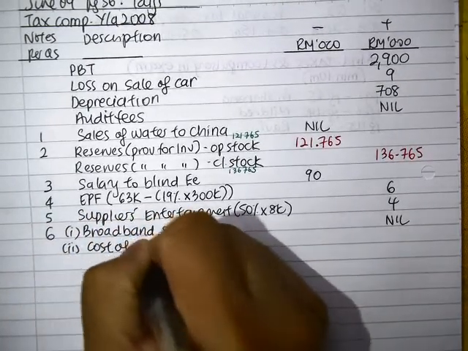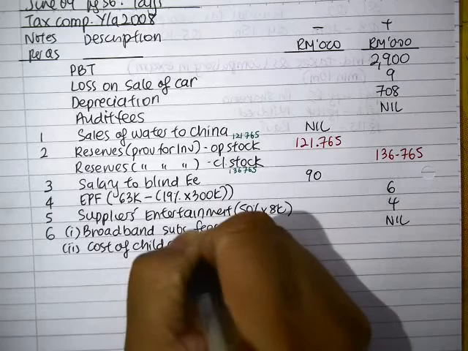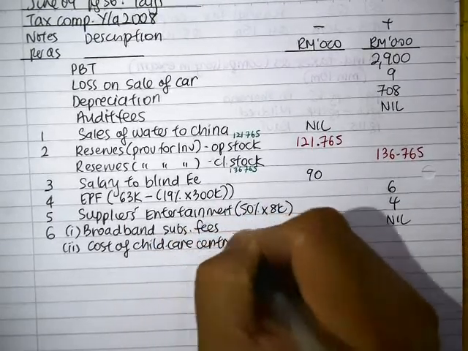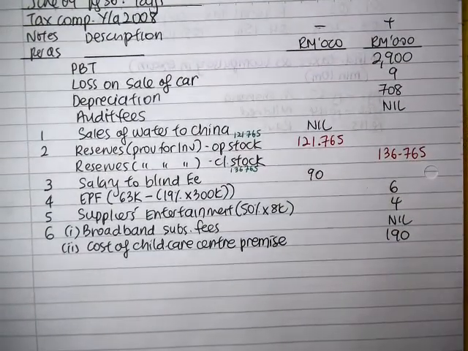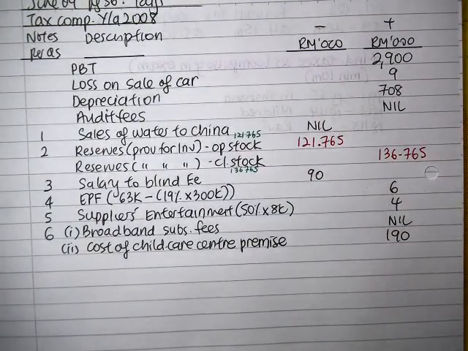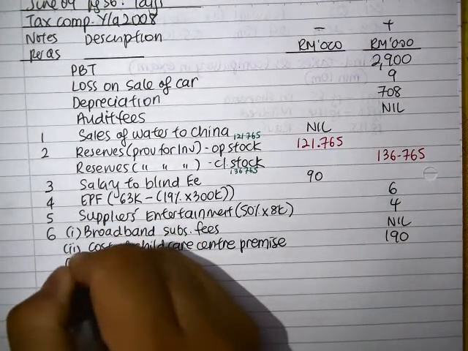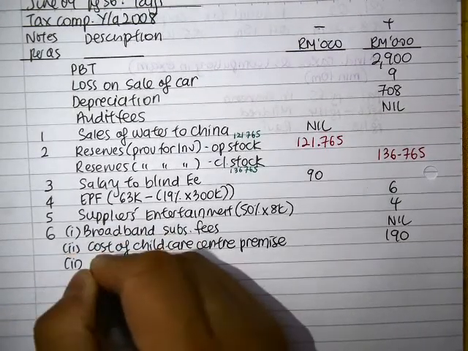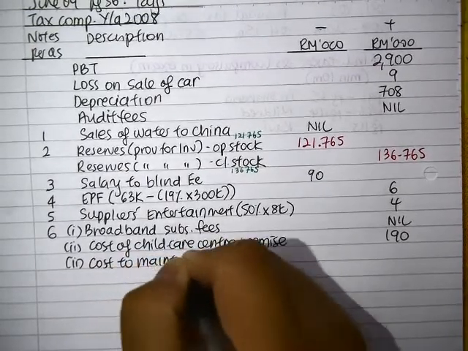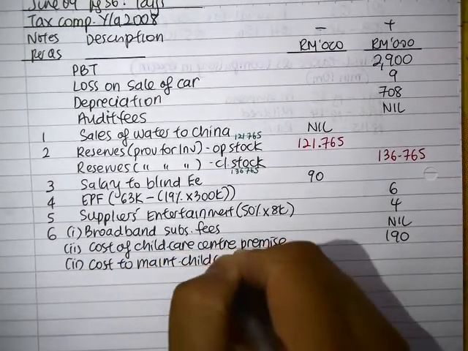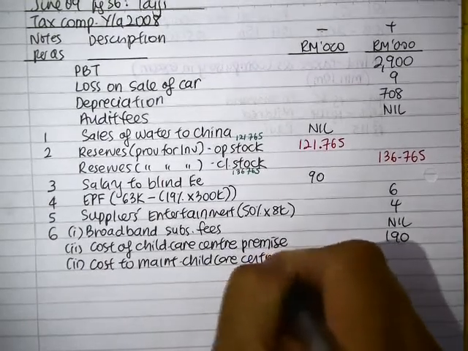Cost of the childcare center premise, the 190 must add back. Okay. Then number 2 as well. Cost to maintain the childcare center.